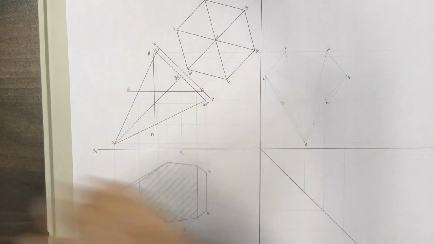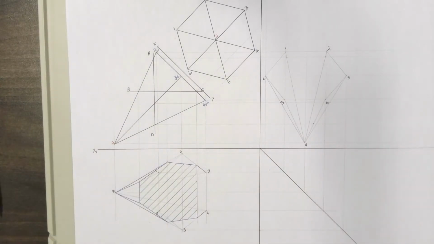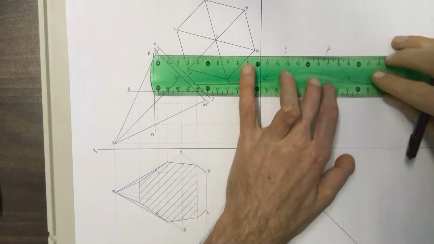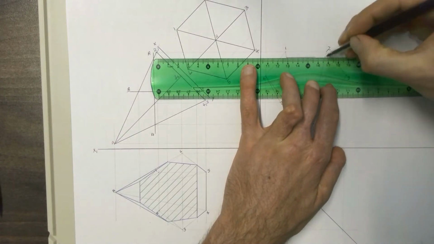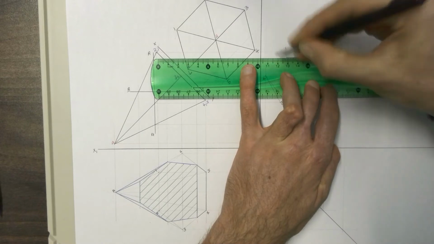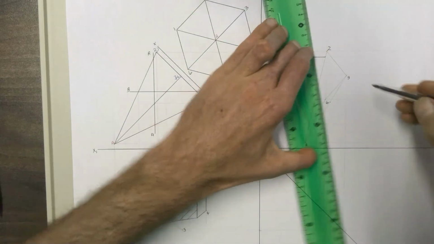And now that we've done that, we can go and draw in our full cutting plane again by just joining each of our cutting points with a dark line, because we know we're going to see the whole cutting plane in this view.